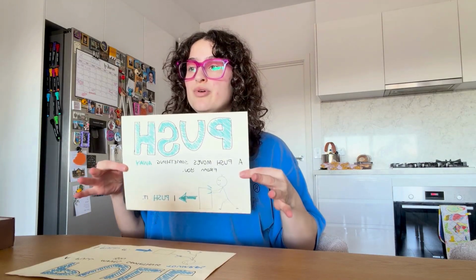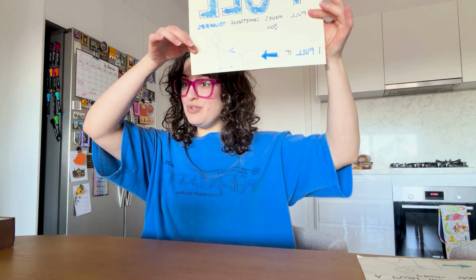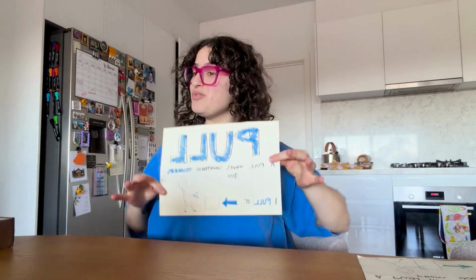Scientists, now we have seen that changing the strength of our force can change how an object moves. Let's think about what we've discovered today. A push moves something away from us, and a pull moves something towards us. And what happens when we use a stronger force? That's right, I can make an object move further or faster.